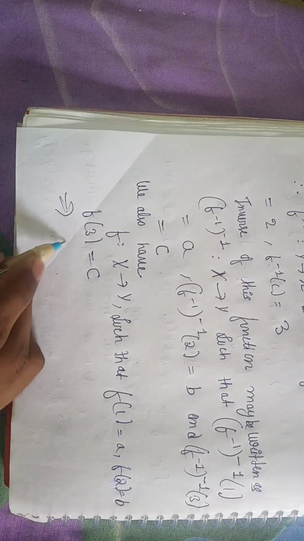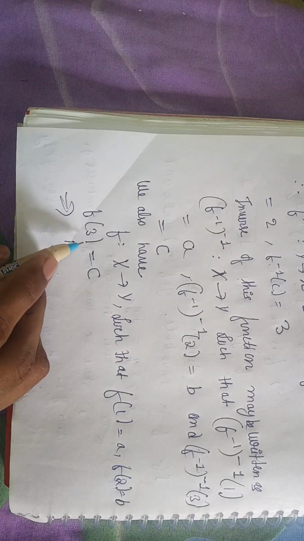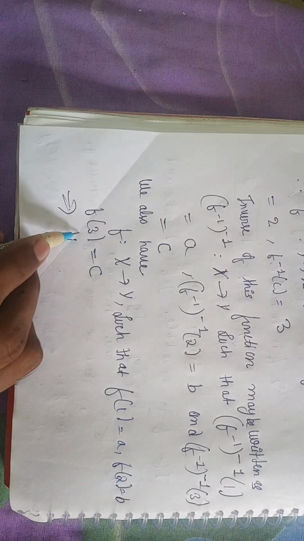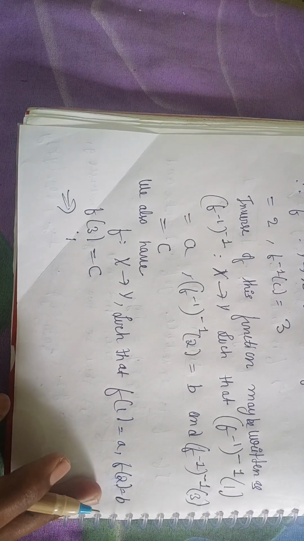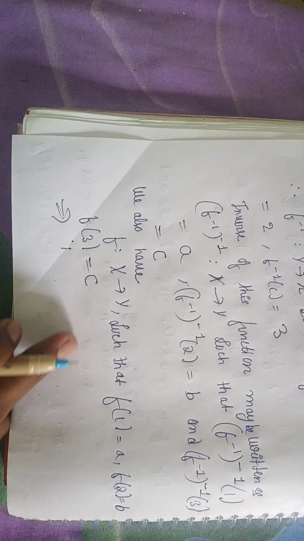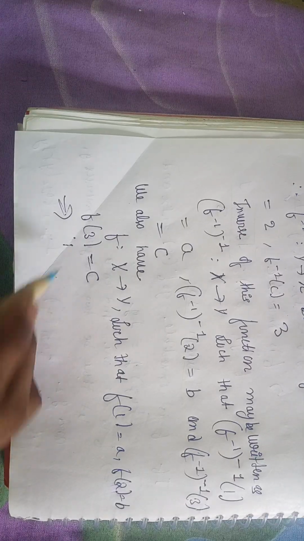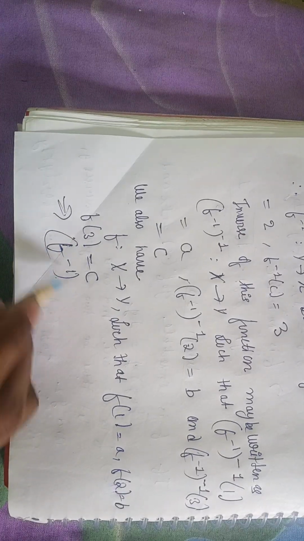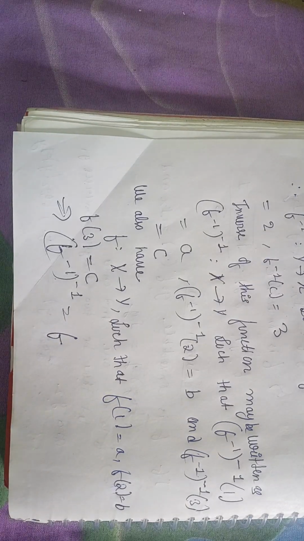Therefore we also have f relating x to y such that f(1) = a, f(2) = b, f(3) = c. Then (f inverse) whole inverse is equal to f. So our solution of question number 11 is also completed.